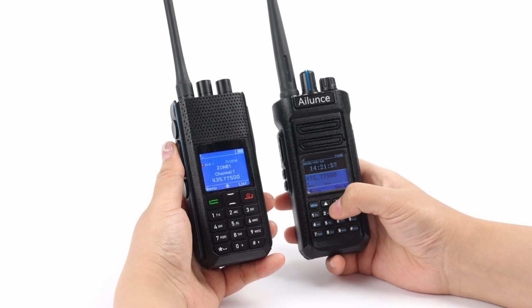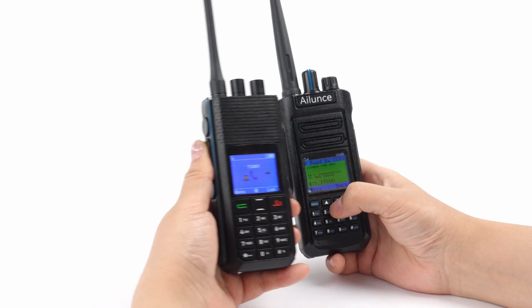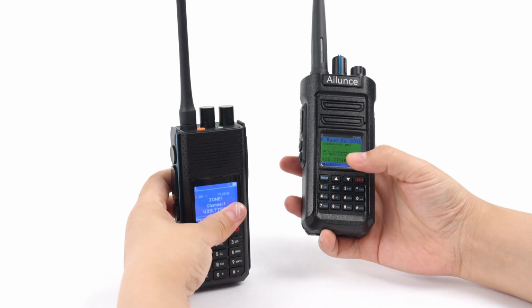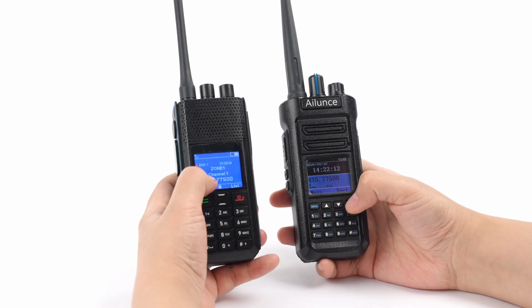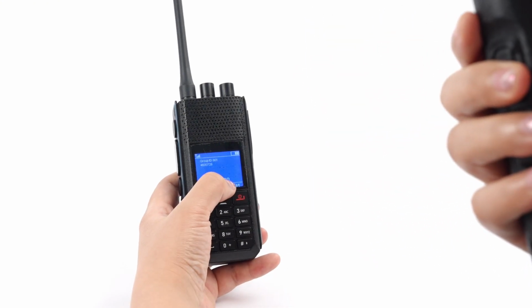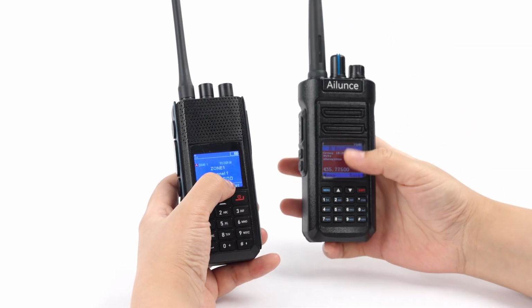Watch this. The H1 can transmit digitally to the HD2. 1, 2, 3. And the HD2 can send digital back to the H1. Perfect. 1, 2, 3.